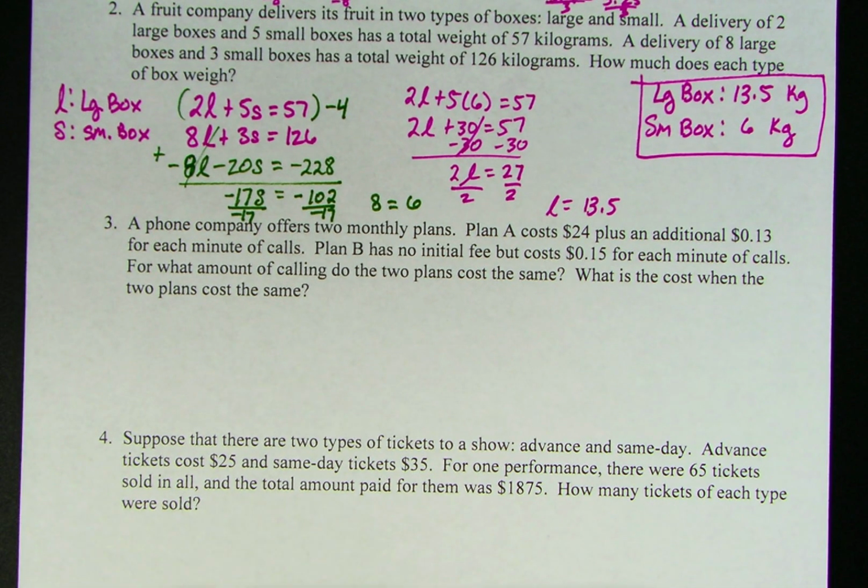Okay, number 3. A phone company offers 2 monthly plans. Plan A costs $24 plus an additional 13 cents for each minute of calls. Plan B has no initial fee but costs 15 cents for each minute of calls. For what amount of calling do the 2 plans cost the same? What is the cost when the 2 plans cost the same?